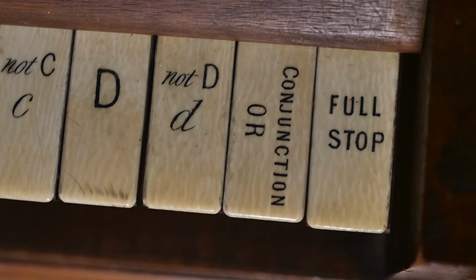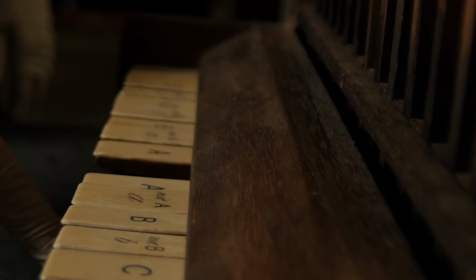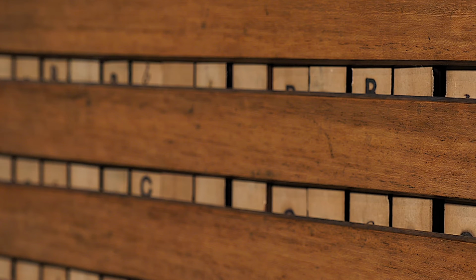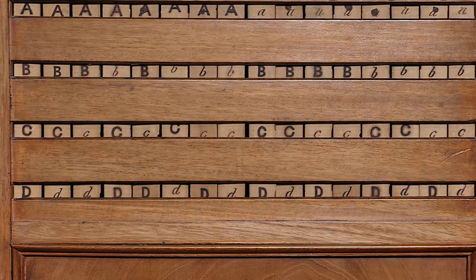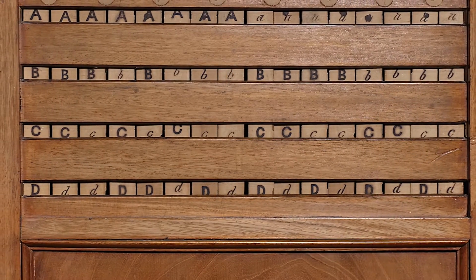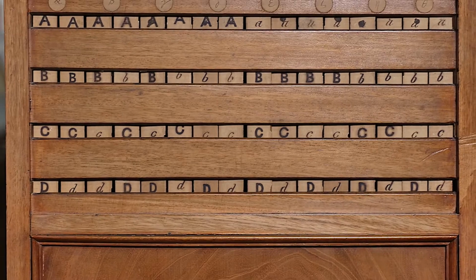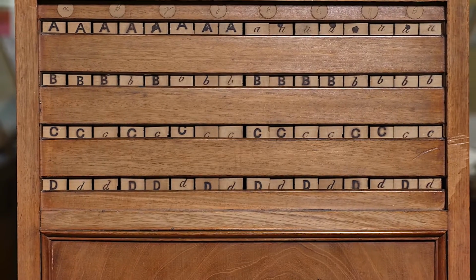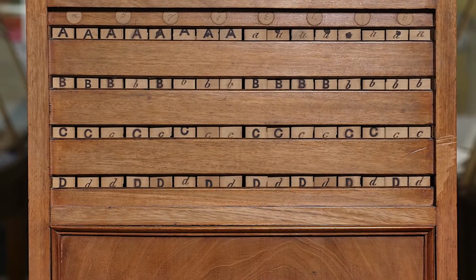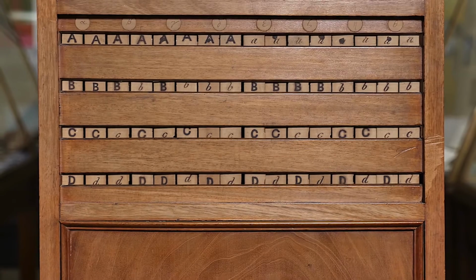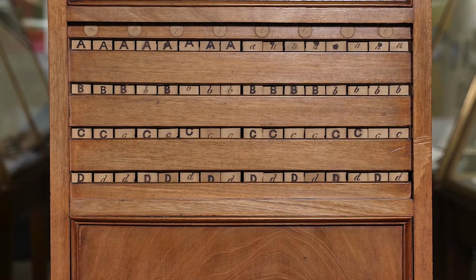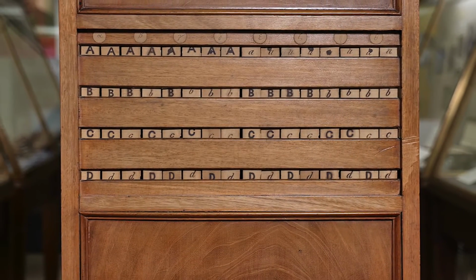The keys cause vertical panels to move in and out of visibility. Each panel is labeled with a combination of upper and lowercase letters, representing one possible combination of the categories A, B, C, and D. Together, the 16 vertical panels represent all possible combinations of these categories.